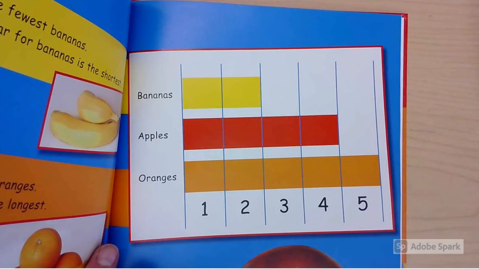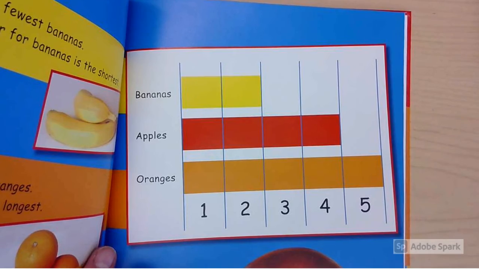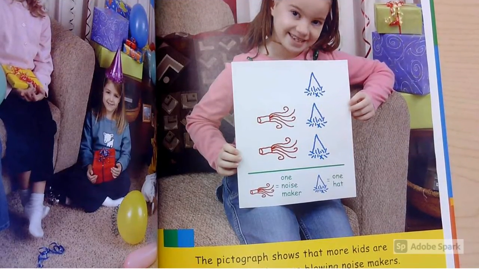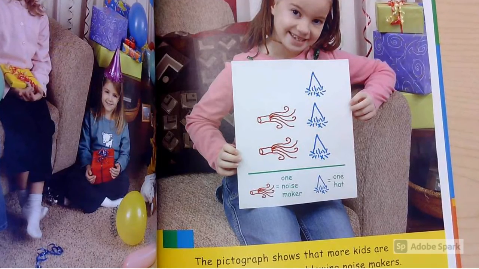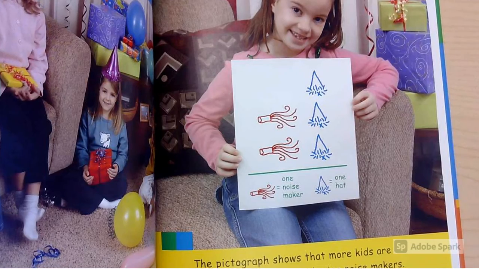Bar graphs don't have to go up and down. Oftentimes they go side to side, like this one about fruit. The graph that this girl is holding has more than one kind of picture on it, and you need to use the key to figure out what each symbol means.